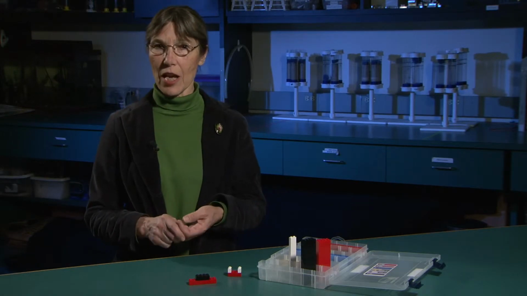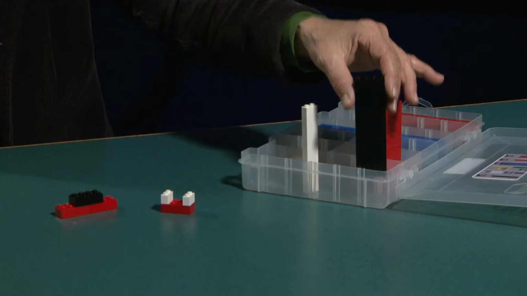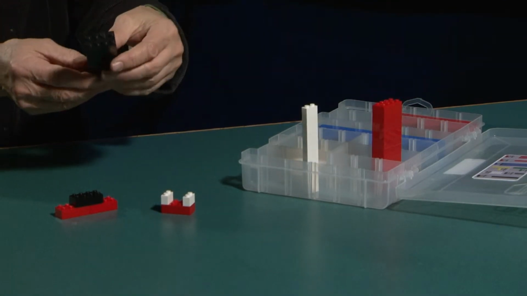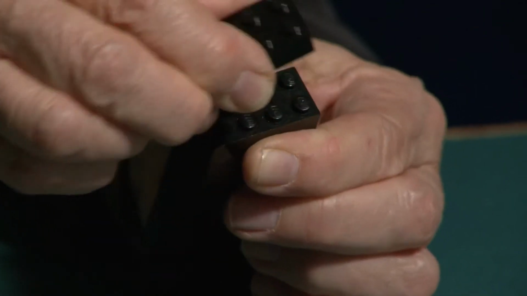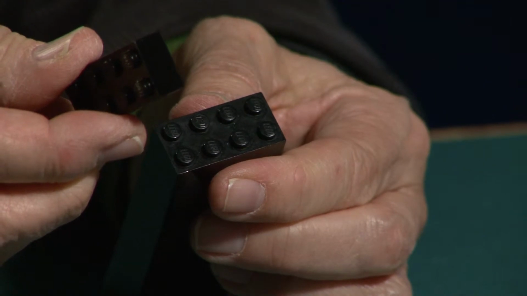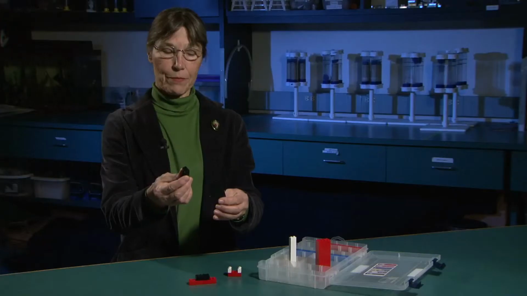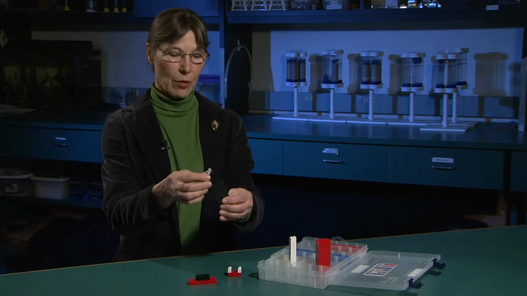Welcome back. By now you've seen that the atoms in the chemical reaction get rearranged. Our next step is really to get a chance to model that using these Lego bricks. Right here we have a sample of carbon. So carbon is black, and the smallest piece of carbon, the element carbon, would be an atom. So this would be an atom of carbon.